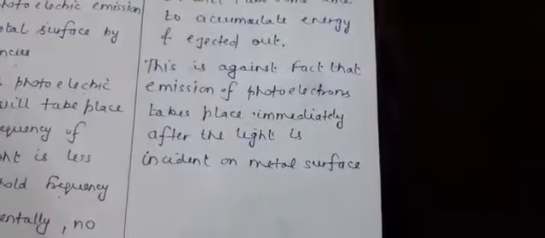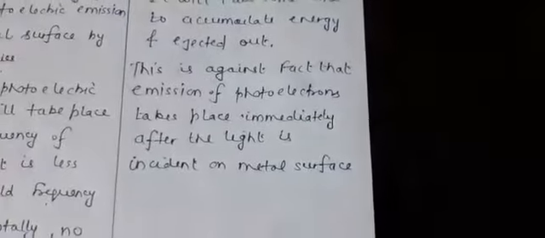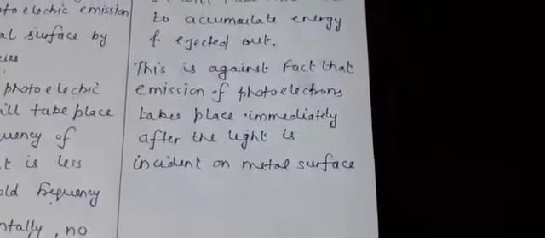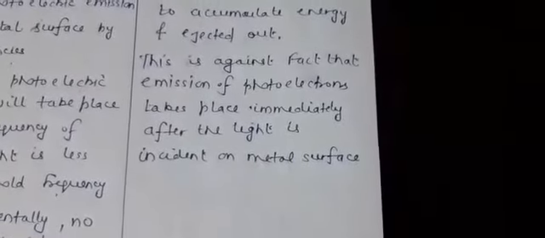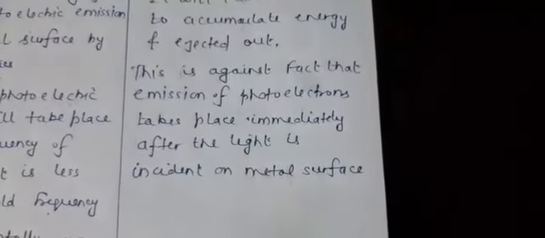So all these points cannot be explained by wave theory. So there can be a short note asking how you can explain that wave theory cannot explain this photoelectric effect. So then you have to give this explanation.